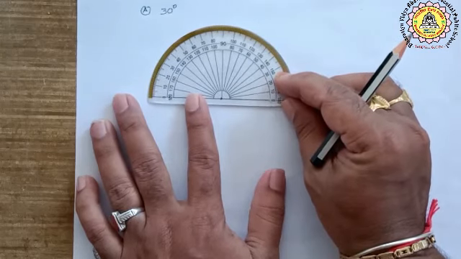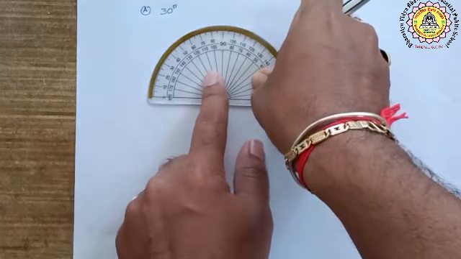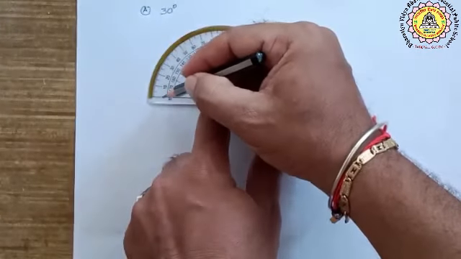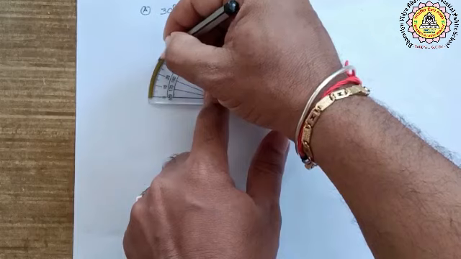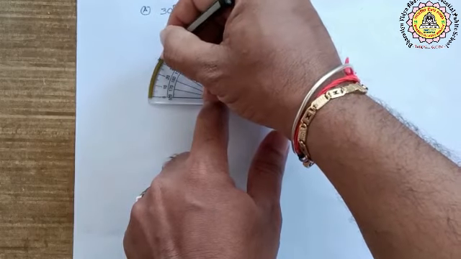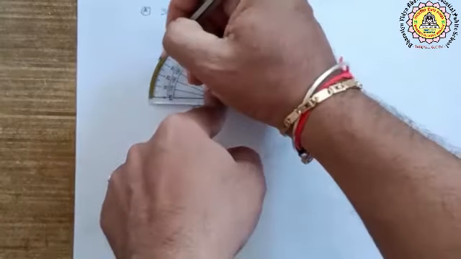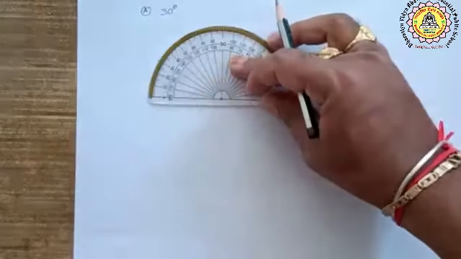See, now we have to construct a 30 degrees angle. If you want to construct a 30 degrees angle, just observe here: 0, 10, 20, 30. Yes, 30 is here. So here you just keep a dot against this number 30.